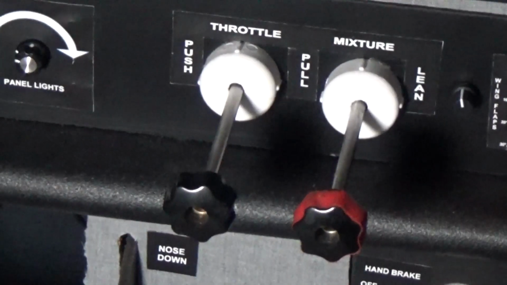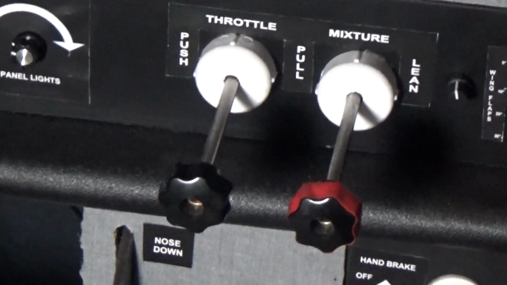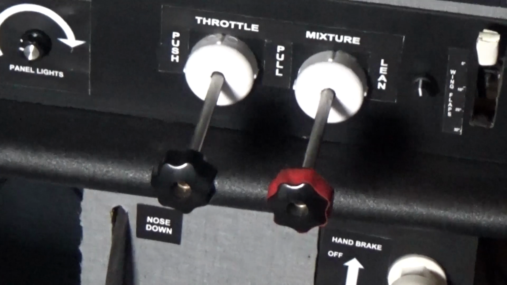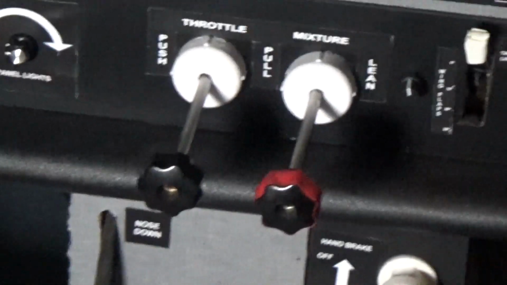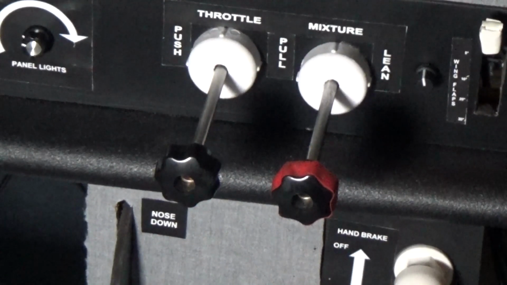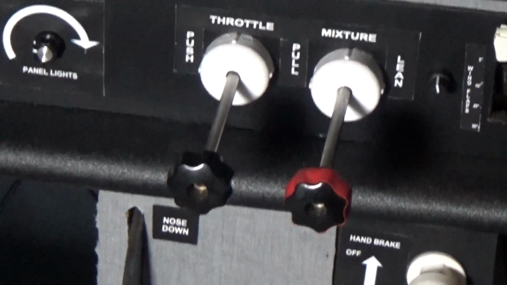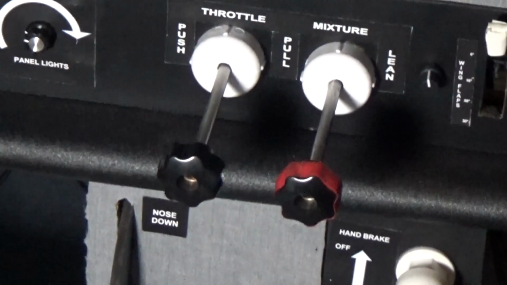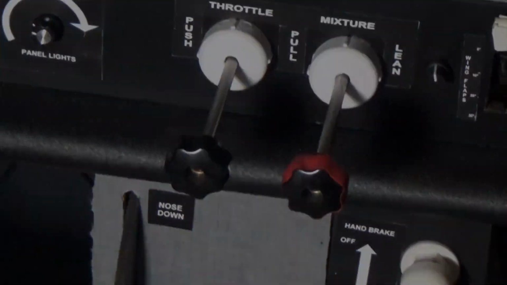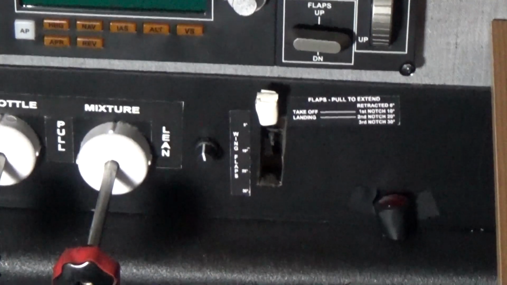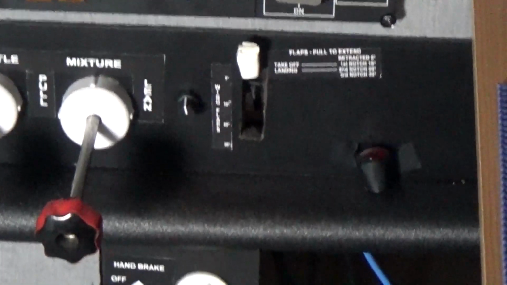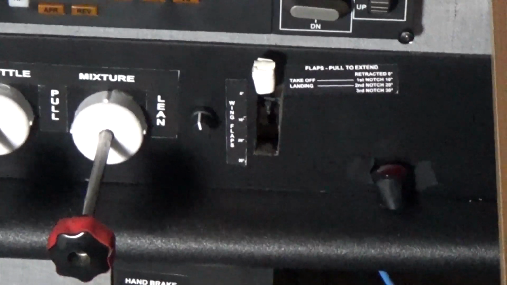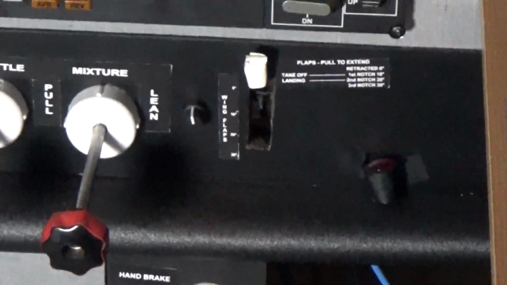These are the power controls. The one on the left is your throttle. The one on the right controls the mixture. And mixture, if you use this properly during a flight, it will extend the length of your flight. Then to the right of it are the flap settings. We'll talk about those a little bit later too.